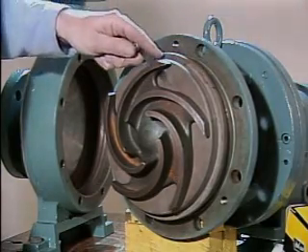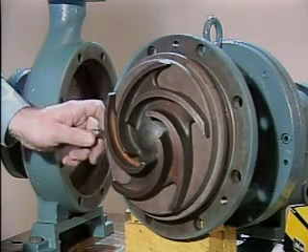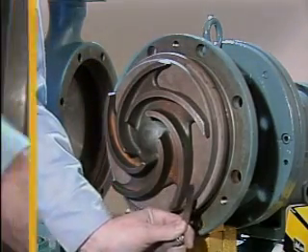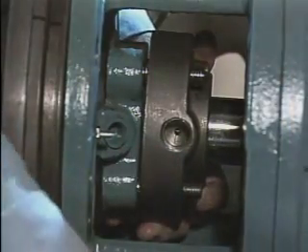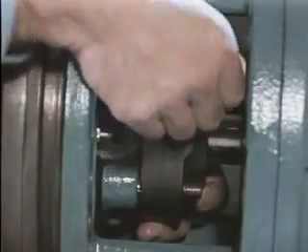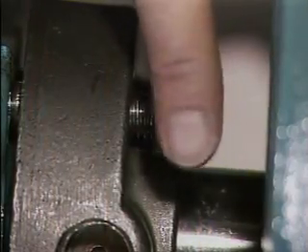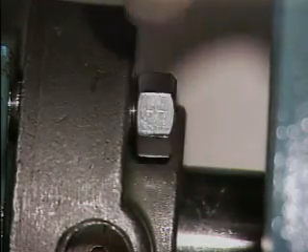Then the clearance between the impeller and the backplate should be measured and checked against the pump manufacturer's specifications to make sure that the components are properly positioned. If the clearance is correct, the gland plate can be secured. The plate is slid along the shaft toward the stuffing box. The gland plate nuts are then installed and tightened until the gland plate is snug against the stuffing box.